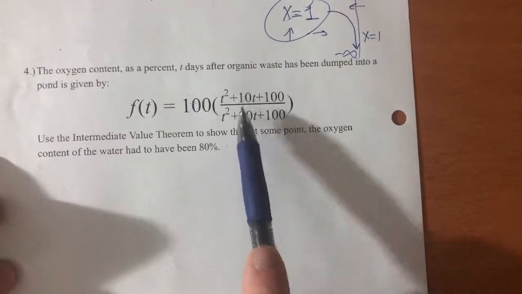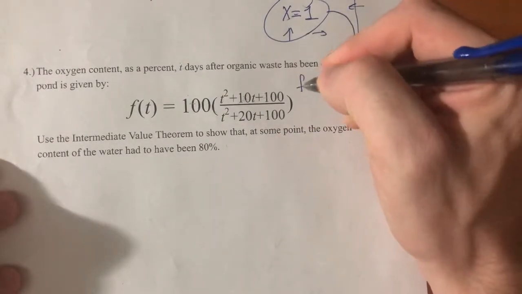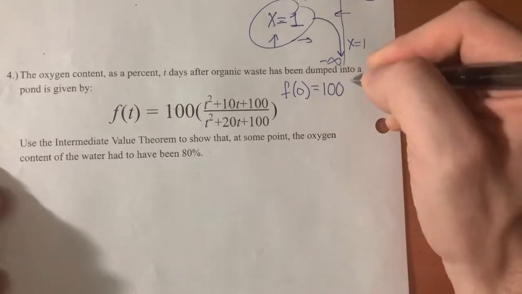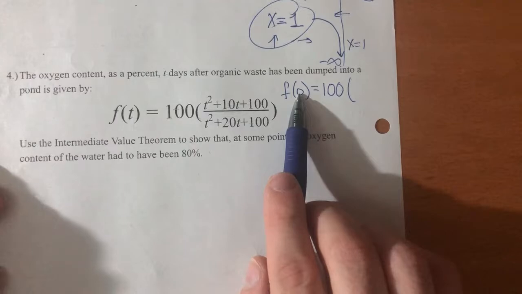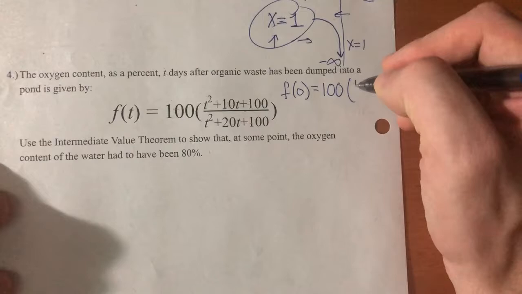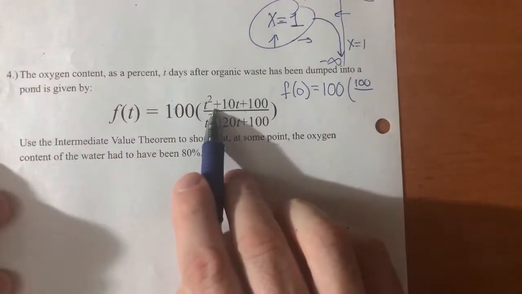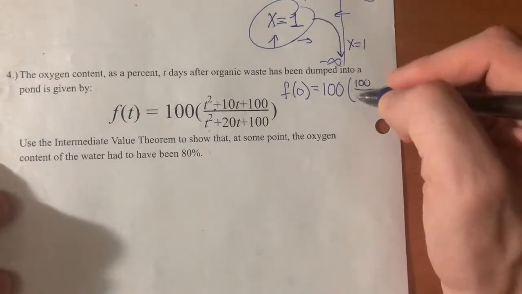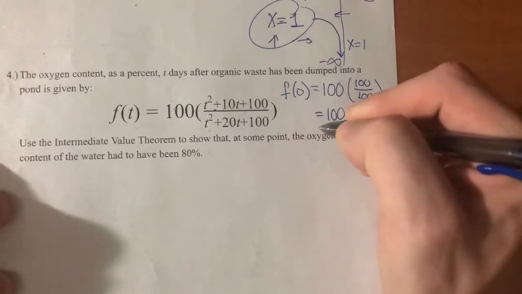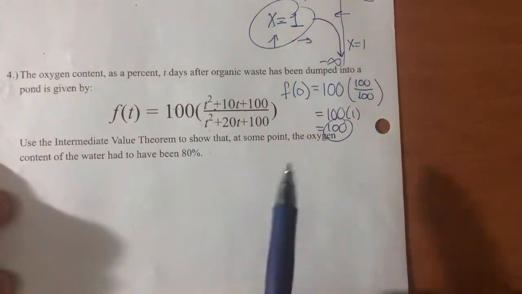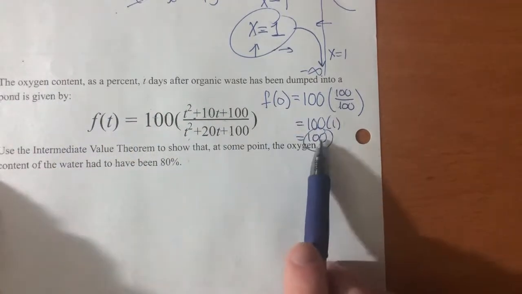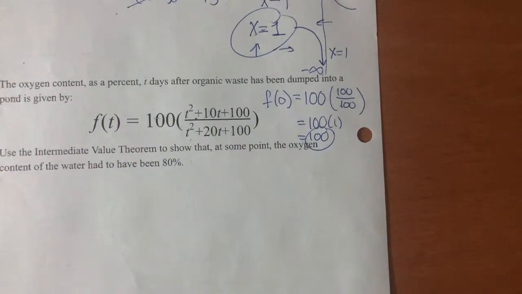So remember, if I plug in a number, if I plug in 0, for example, just to help you understand what this function is a little bit better, what I get is 100. This is like I just dumped the stuff in, right? If I plug in 0, this will be 0, this will be 0, so what I get is 100, because 0 plus 0 plus 100. The same thing is going to happen on the bottom, and 100 over 100 is 1. So it's 100, right? What that says is when I first dump the stuff in, the oxygen content is 100%.